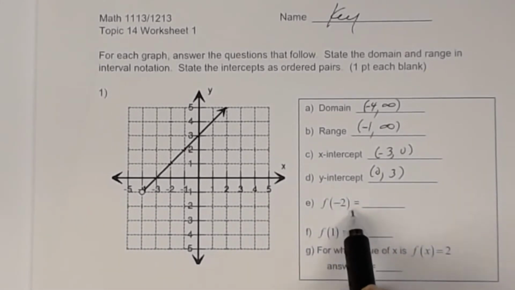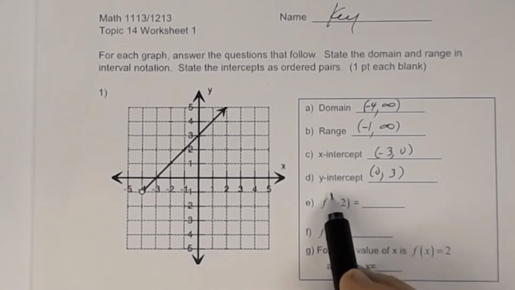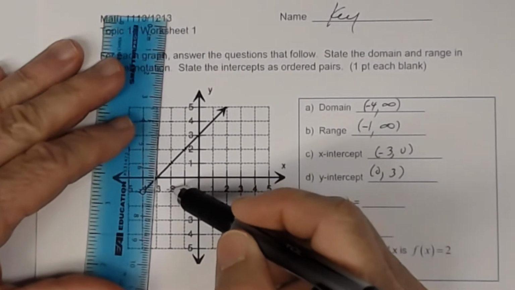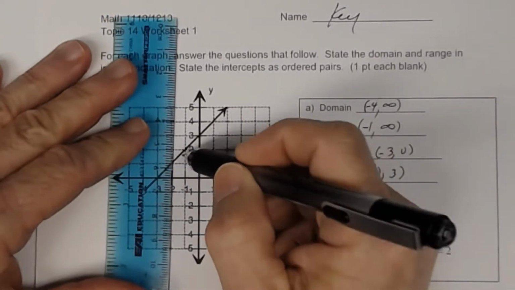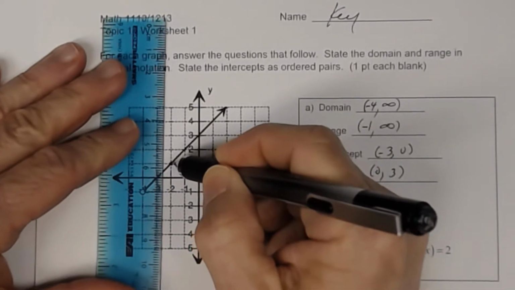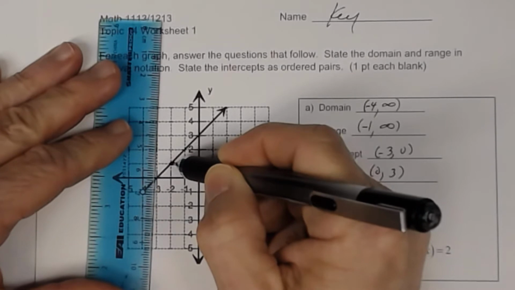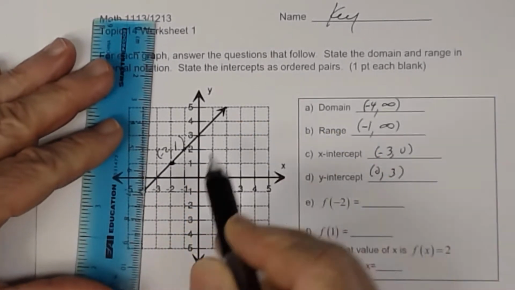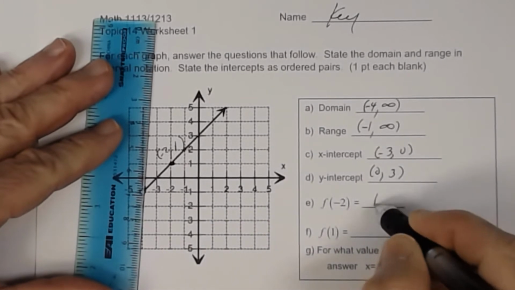Now remember, f of -2 means what's the y-coordinate when x is -2? So you got to find x is -2. So x is -2 here. So the point of the graph is this right here. So that's the point of the graph. So that represents the point -2, comma, 1. So my y-coordinate is 1.